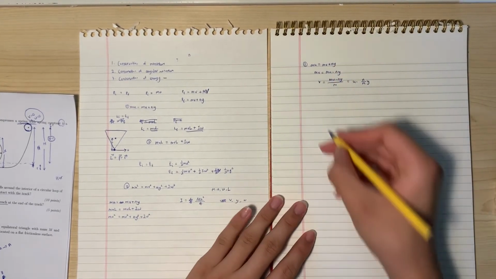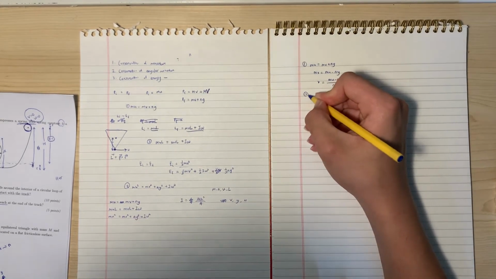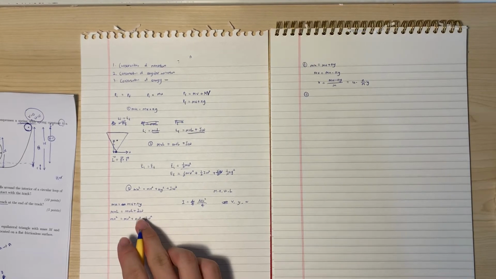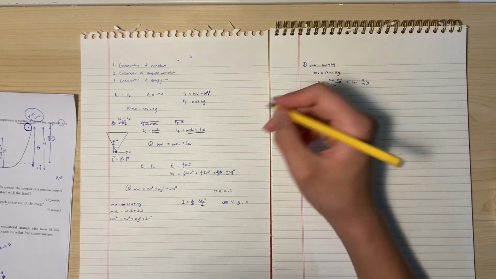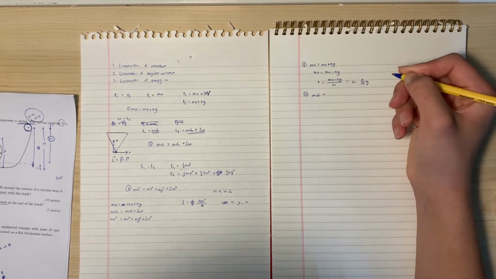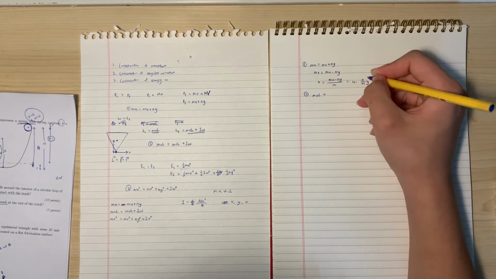Okay, so let's manipulate these equations again. Number 2 is now mul equals mvl plus I omega. And so when we substitute v in with that, we get mul is equal to m times v times l.